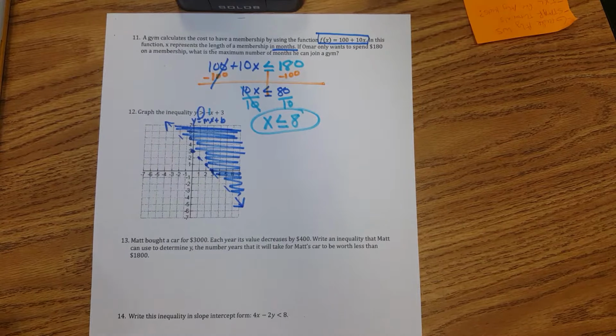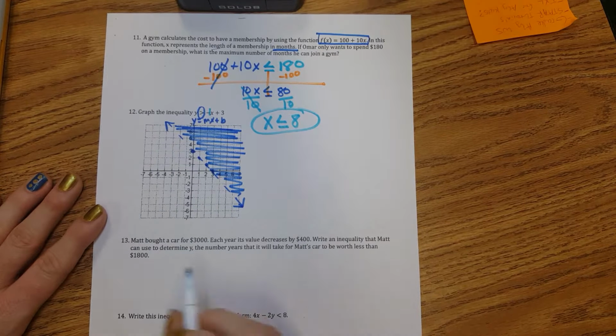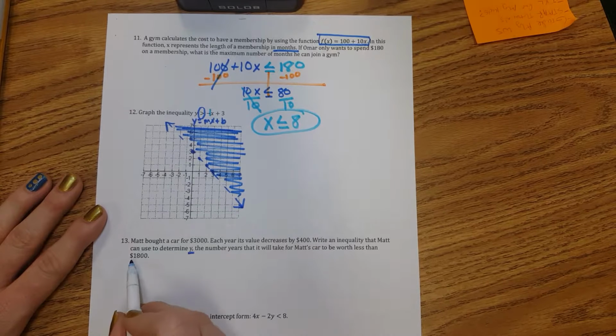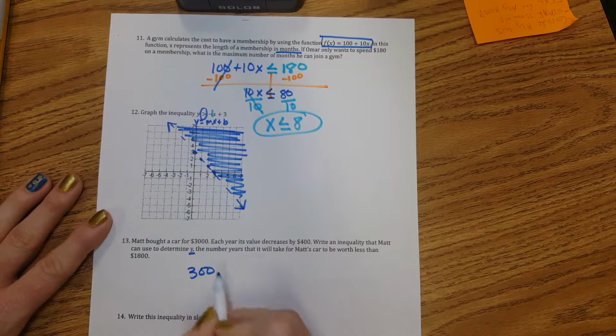Number 13, Matt bought a car for $3,000. Each year its value decreases by $400. Write an inequality that Matt can use to determine the number of years it will take for Matt's car to be worth less than $1,800.